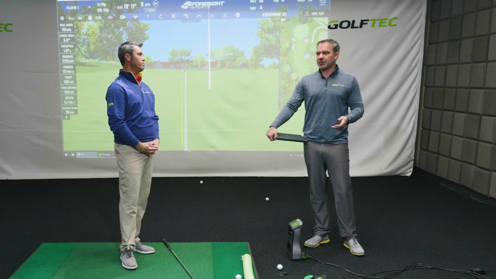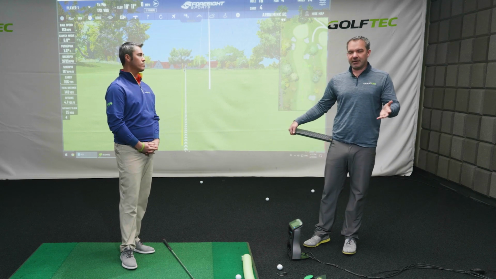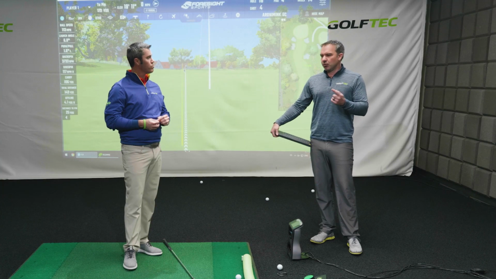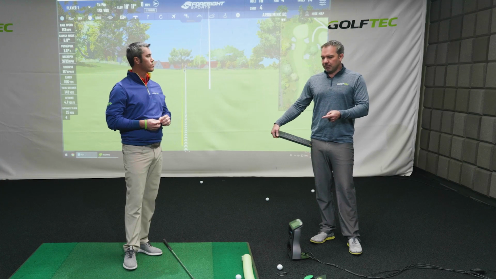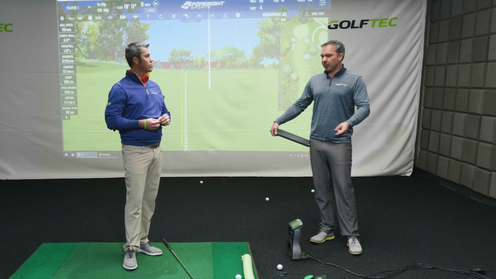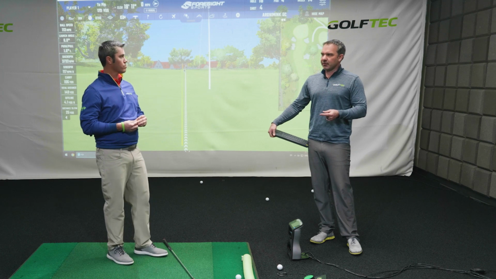GOLFTEC coaches are given tons of lessons because they're good at it, and then we collect all that data about what happens in those swings, and you can see key separators very quickly. So you could always start out with a club, do one piece at a time, then ultimately you're trying to wrap all those together and just hit a good shot.